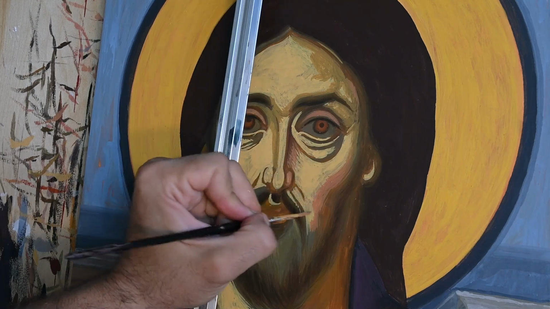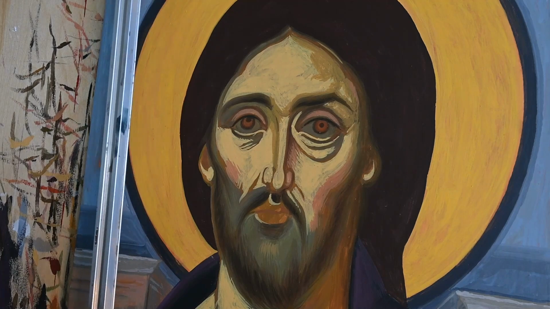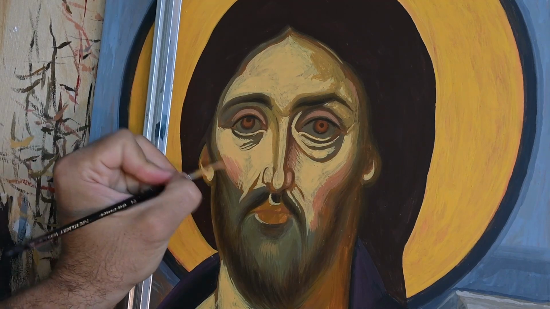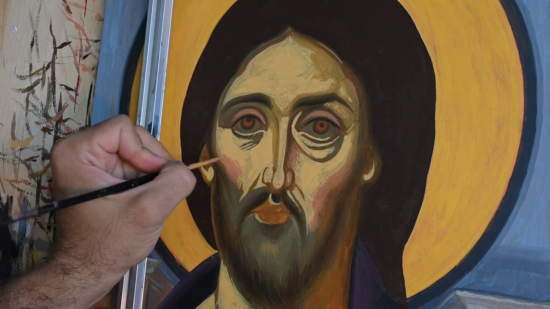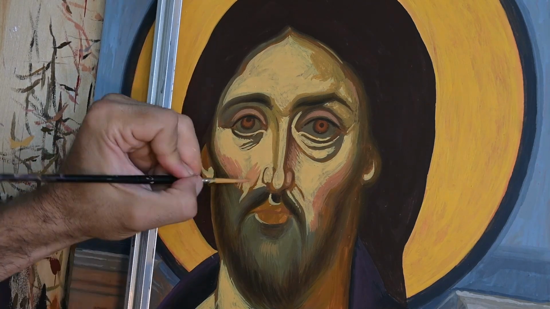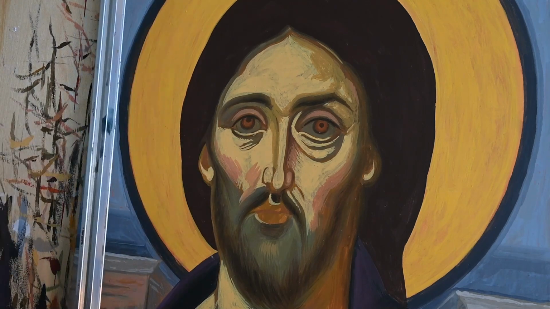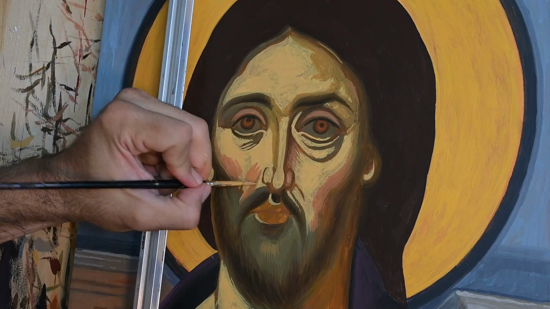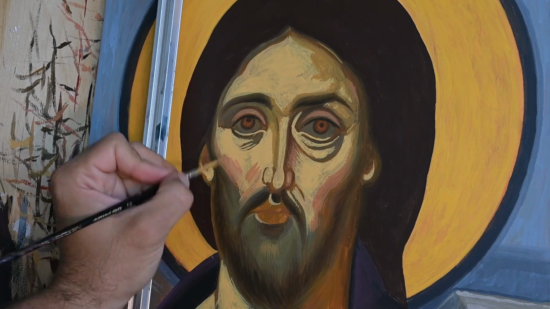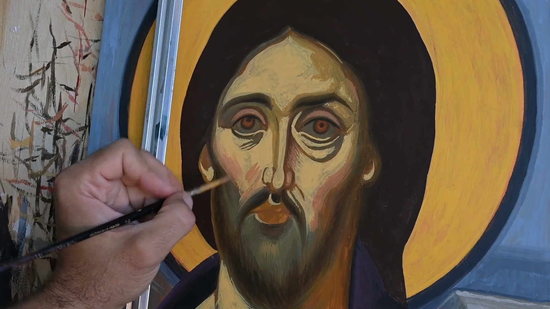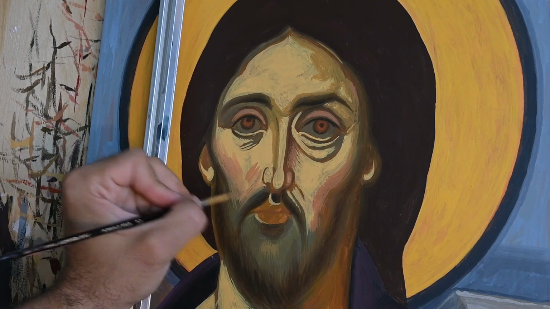So I create a second blending color of the same value as the previous ochre blending color. But this one is more pinkish, more warm and reddish, and serves the same purpose, to indicate this change in the planes of the face, but on areas where they need to be more warm, more rosy, let's say.